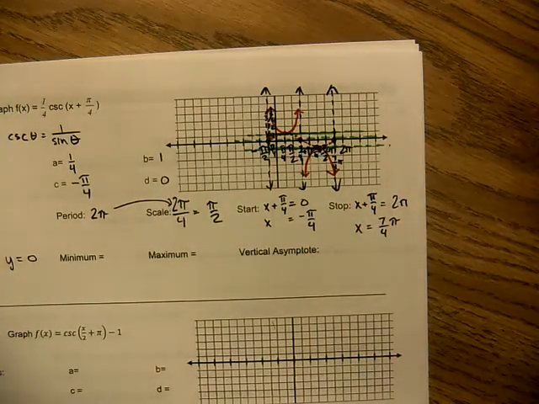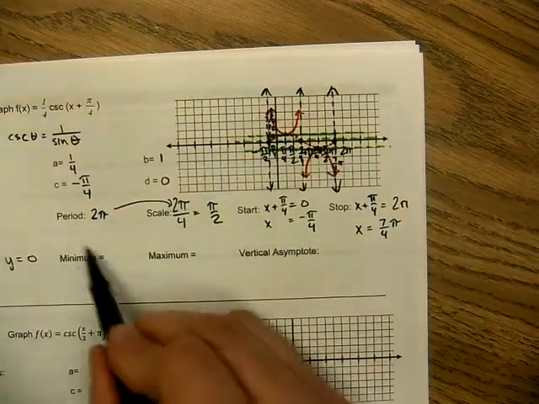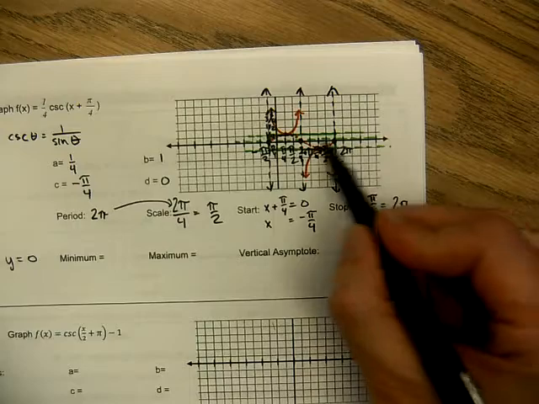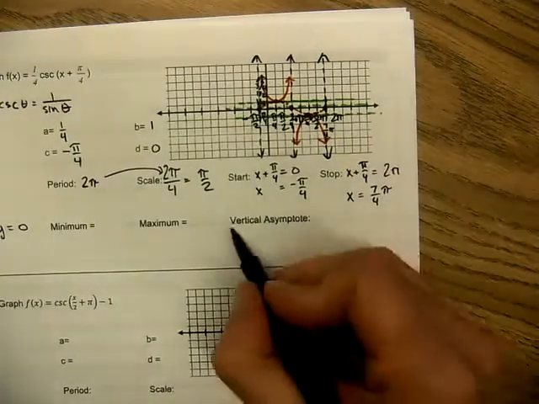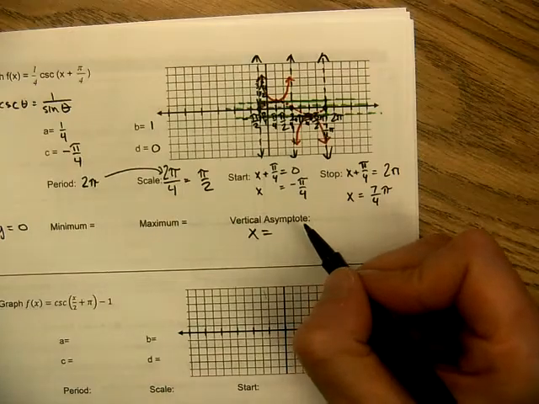Now we're not quite done. There's one final step. We want to write the equation of the vertical asymptotes. And again, I'm kind of ignoring the minimums and maximums because we're just looking at the graph for those. But the equation of the vertical asymptote is going to be x equals something. So do you remember there's two components?